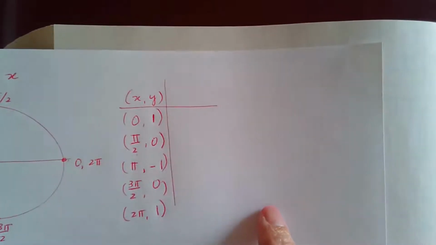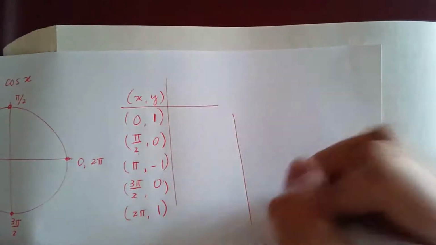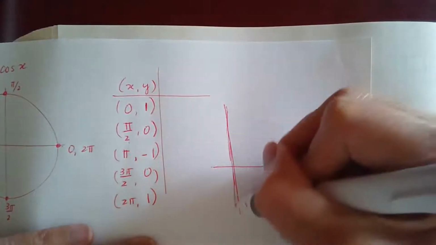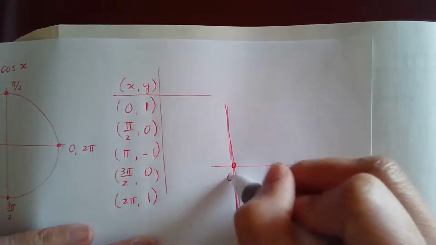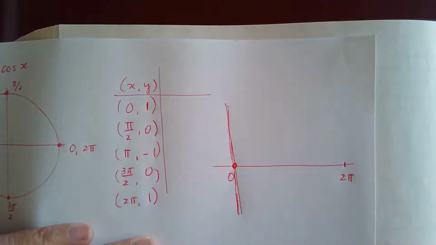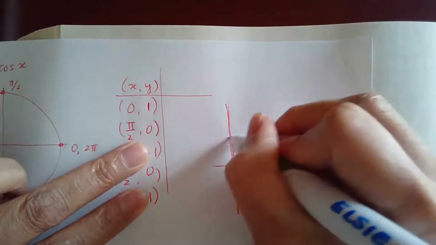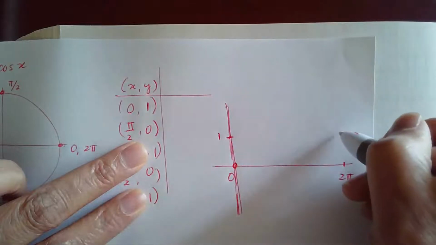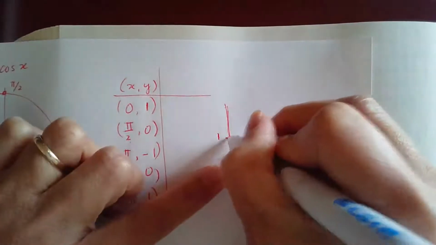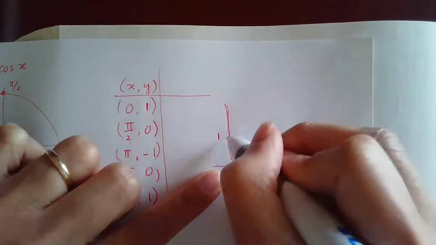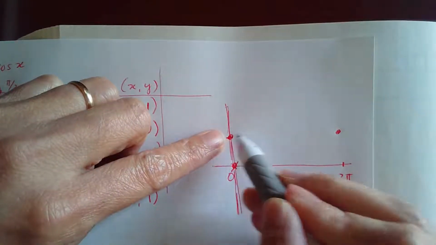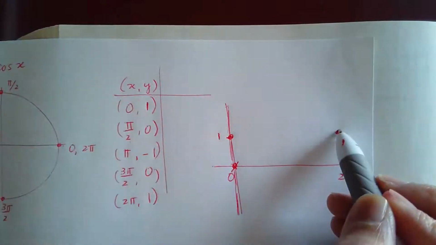This is what I think about when I talk about cosine. Okay, this is my 0, this is my 2 pi. Okay, 0 to 2 pi. The cosine starts at 1 and it finishes at 1. So there shouldn't be a point there. It should be up here. So it starts with 1 and then it does the full cycle and then goes back to 1.